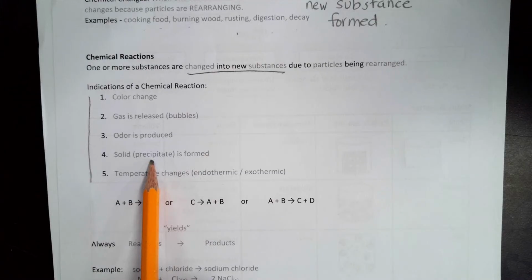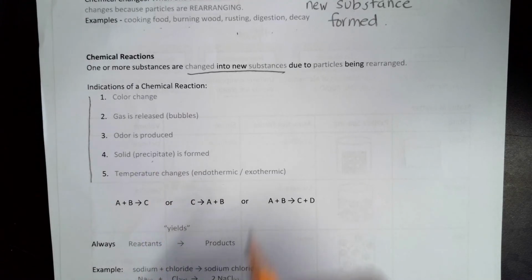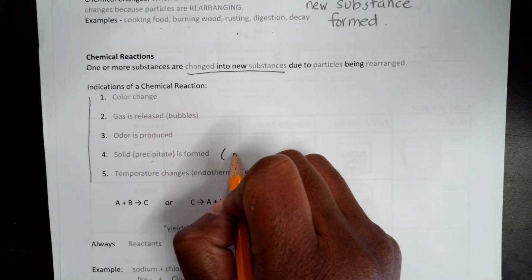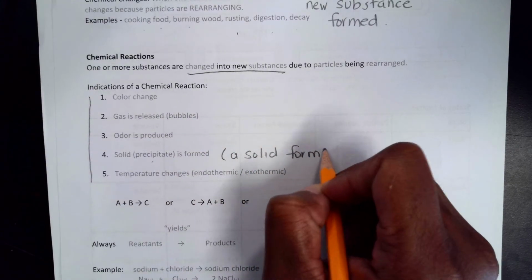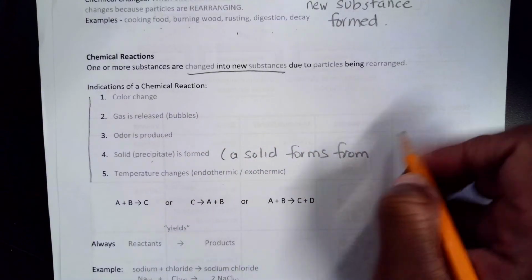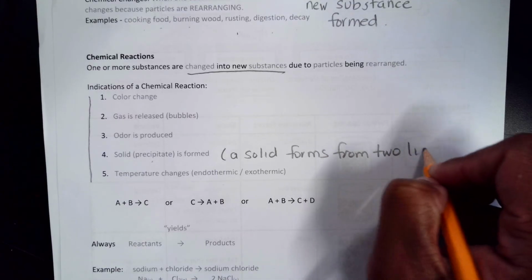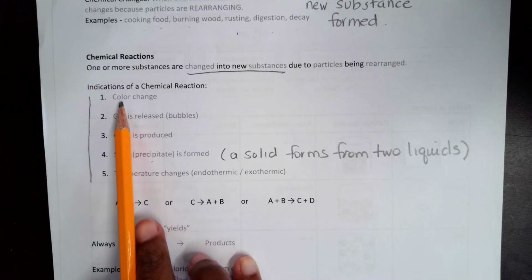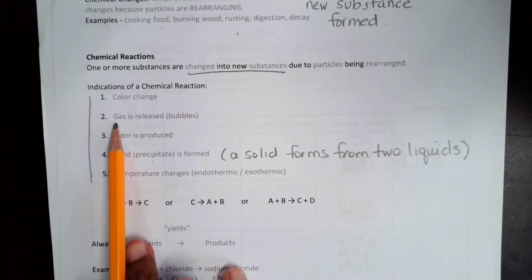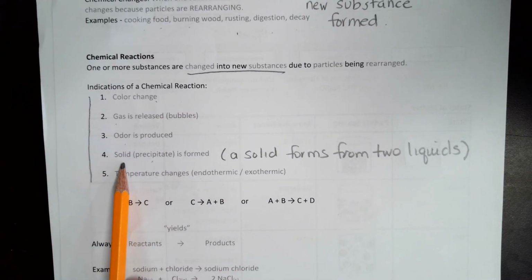A precipitate is when you take 2 liquids and a solid forms from the 2 liquids. So we have color change, gas that you see, odor, a solid is formed, and if there's a temperature change, whether it's hot or cold.